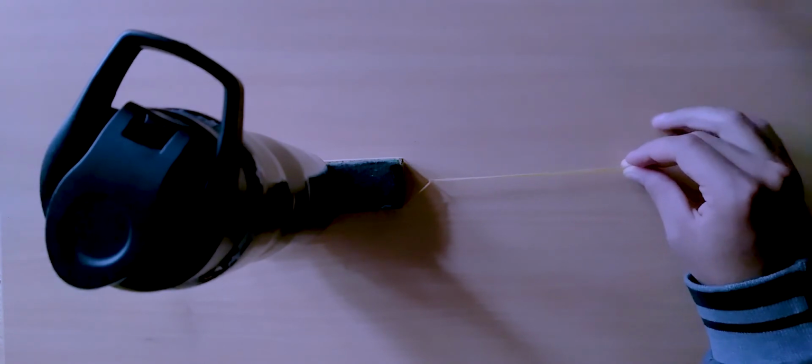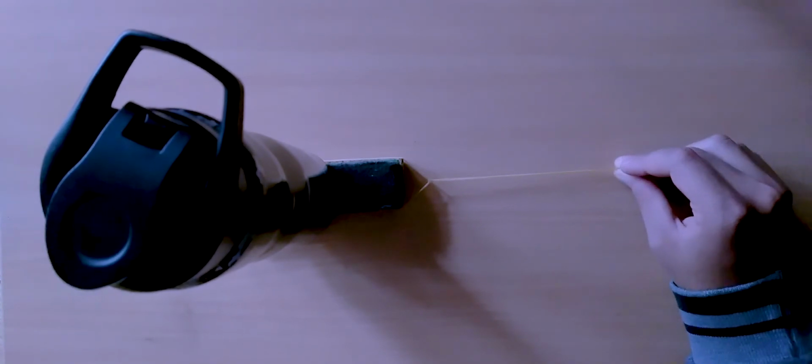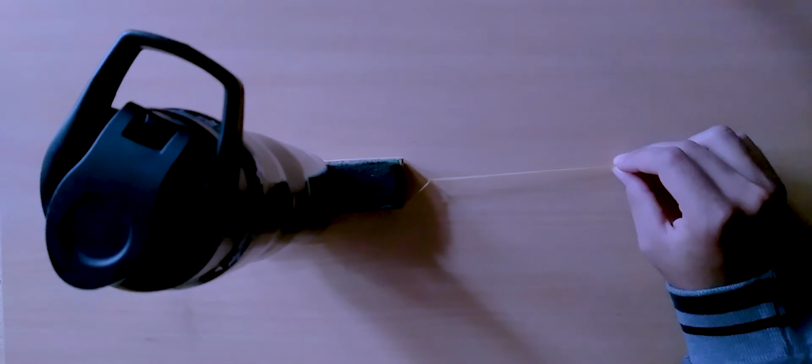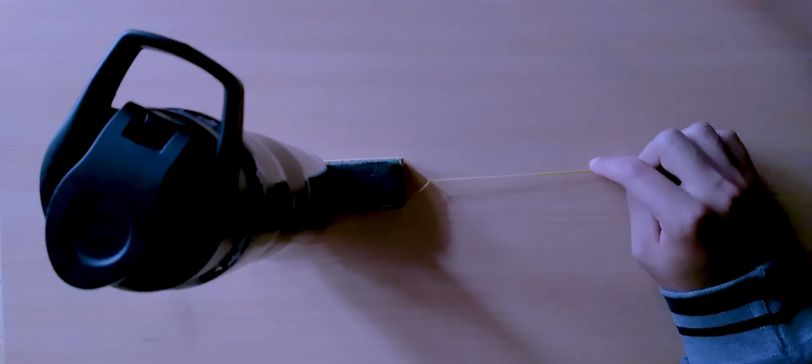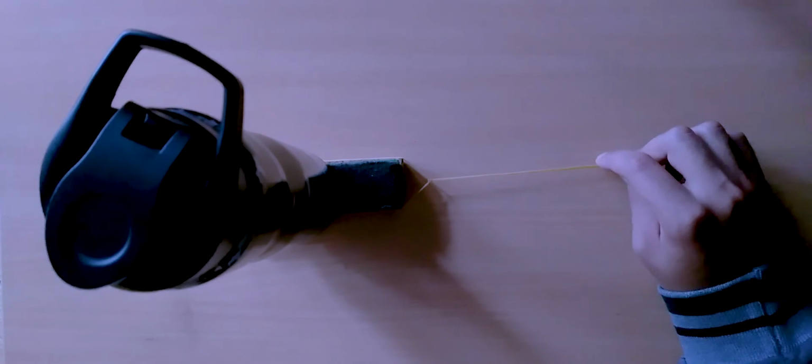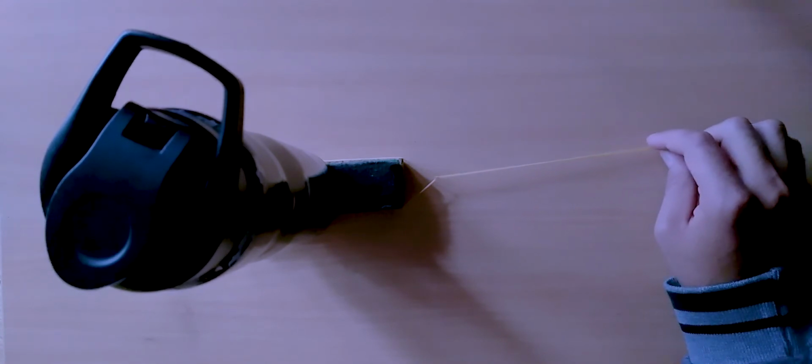And yeah, so those were the two factors upon which friction was dependent. First is the surface, the nature of surface, if it's rough or smooth, and second is the mass of the object.